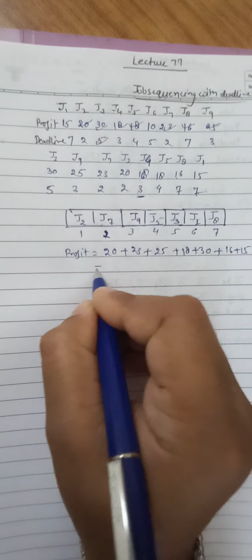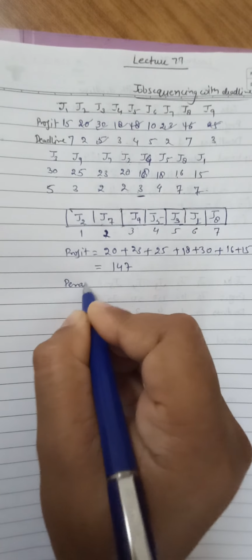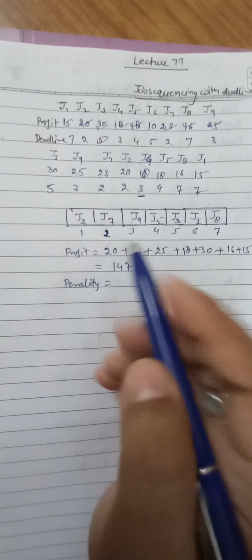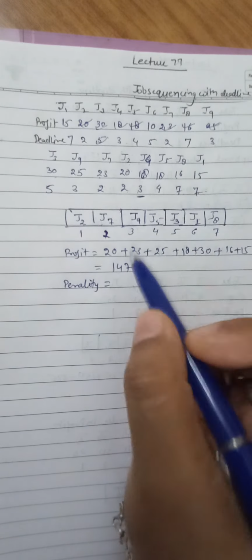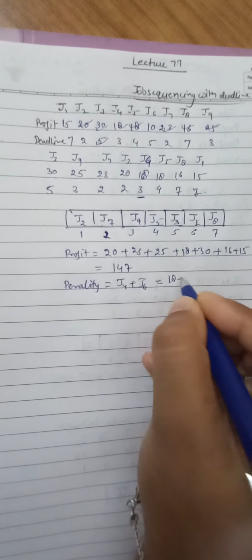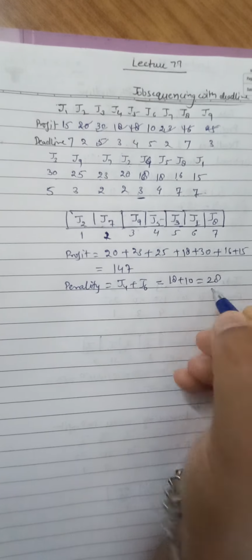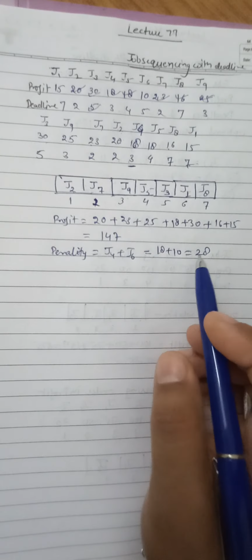So the profit will be 147, and there is a penalty, because we missed 2 jobs: total 9 jobs are there while the maximum deadline is 7. So J4 and J6 are missed. The penalty is 18 plus 10, that is 28. So with this we find the profit is 147 and the penalty is 28.